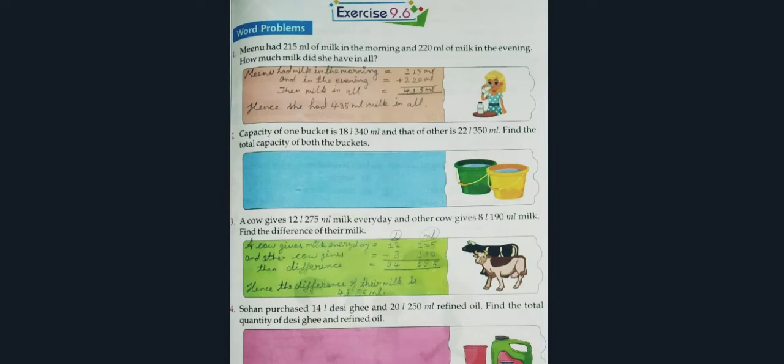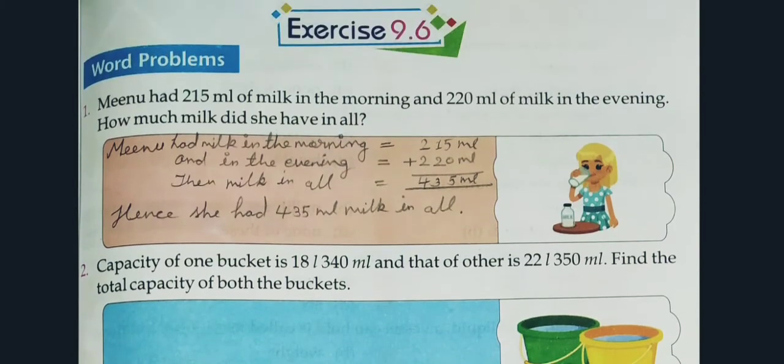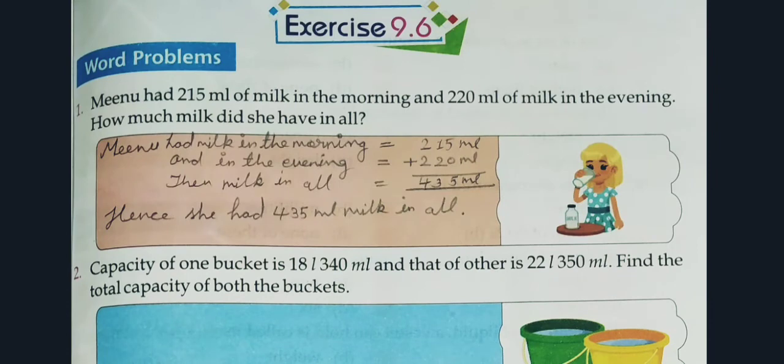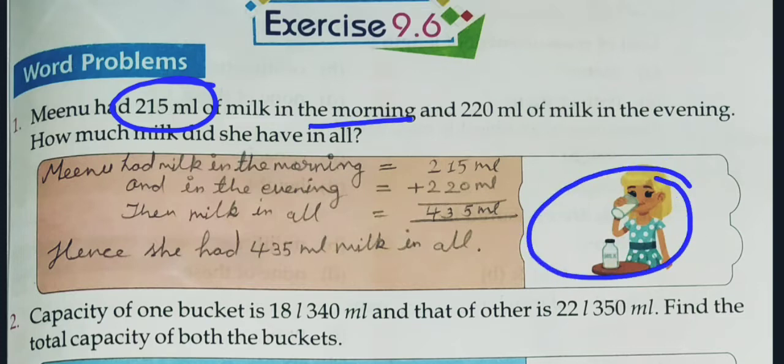Let me zoom it first. You can see here I solved only a few of them. The rest of them you have to practice yourself. Yes, now this is arranged here. Let's start our word problem. So our first question is, Meenu had 215 milliliter of milk in the morning. You can see who she is. She is Meenu and she is taking her milk. So this question is talking about this Meenu.